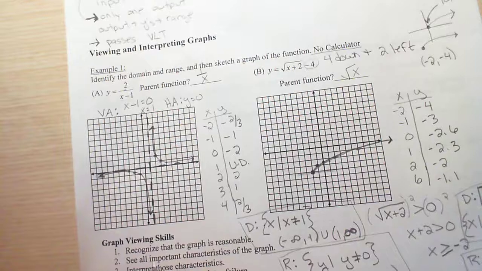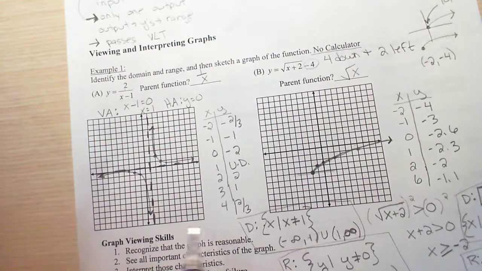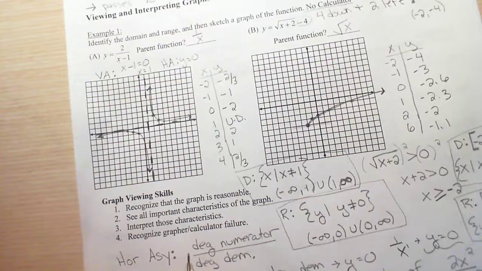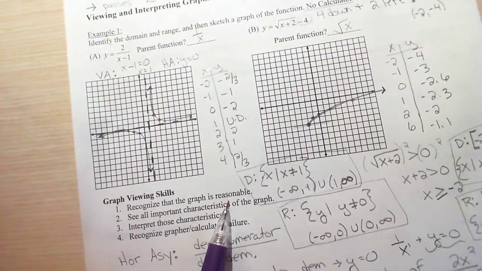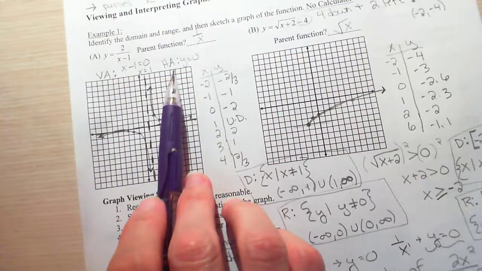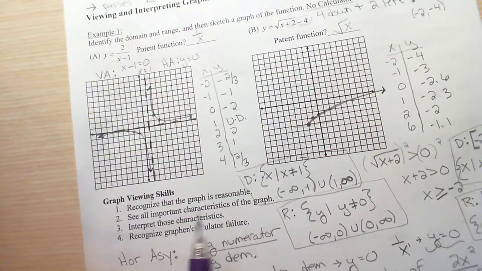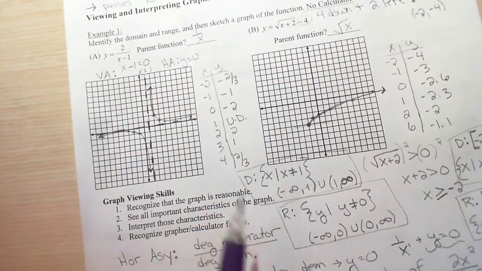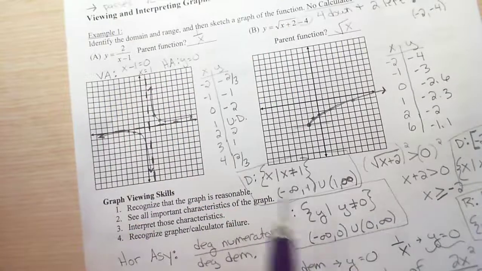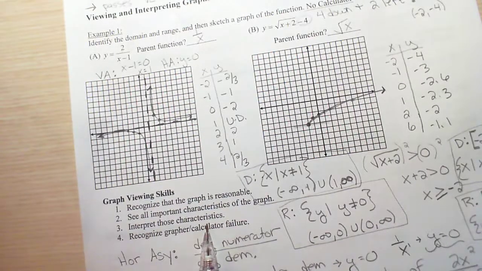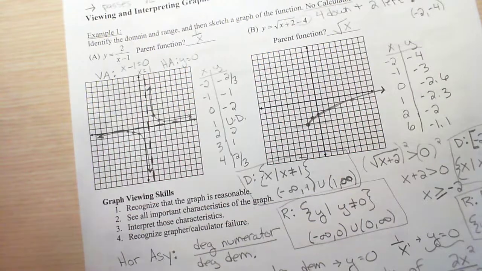So recognize that when you're graphing, particularly using your graphing calculator, you need to recognize the graph is reasonable. If you know what the parent function looks like, you know this graph should look like the parent function. All important characteristics are vertical asymptotes, horizontal asymptotes, domain, and range. Interpret the characteristics, find them, make sure they make sense, and recognize the graph or calculator failures. We will have times when the calculator will graph something that really is not reasonable.